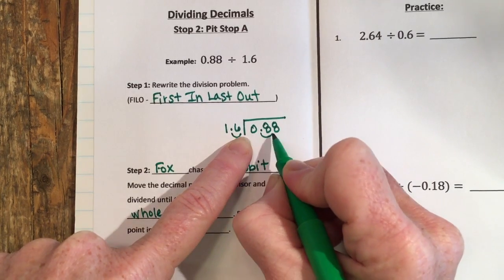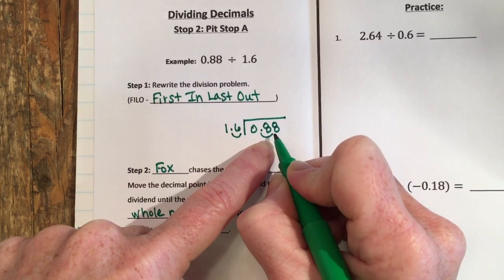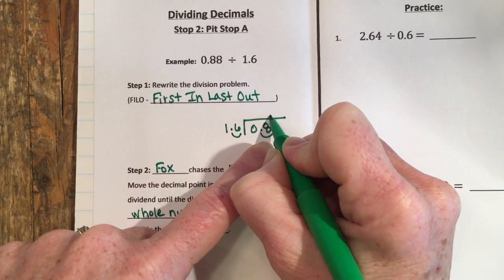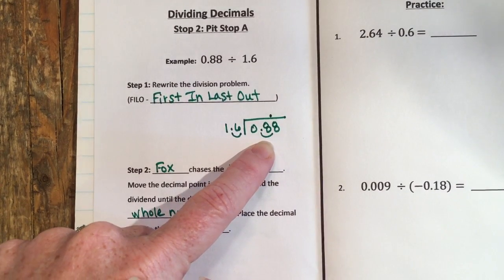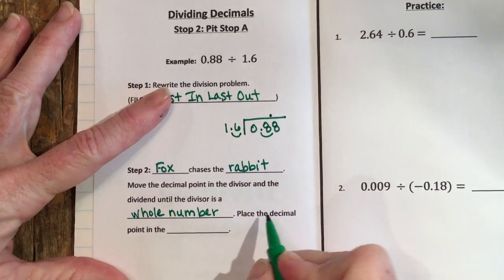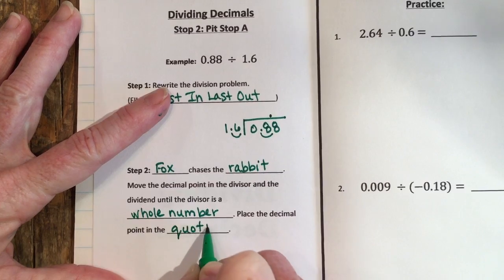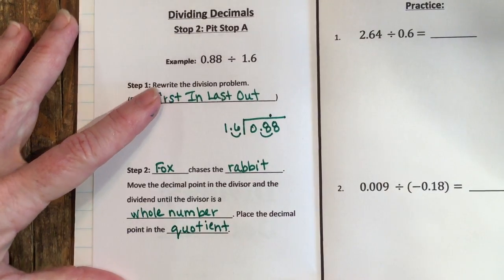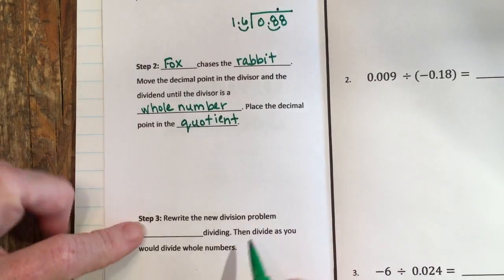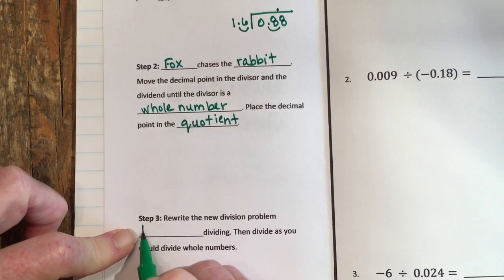So after we move the decimal over in our dividend, we're going to put it up here, because that's where the decimal is going to go in our quotient. So after we move it, we place the decimal point in the quotient. And then the last step is to rewrite the new division problem before dividing.